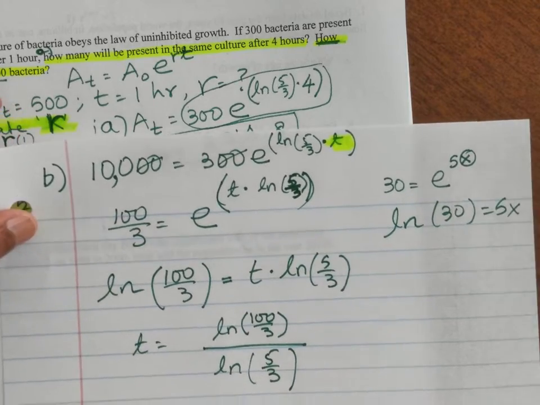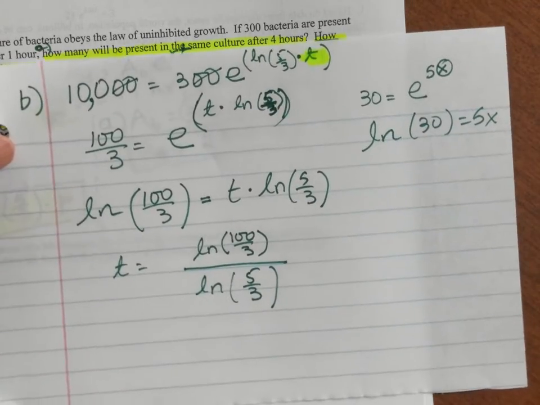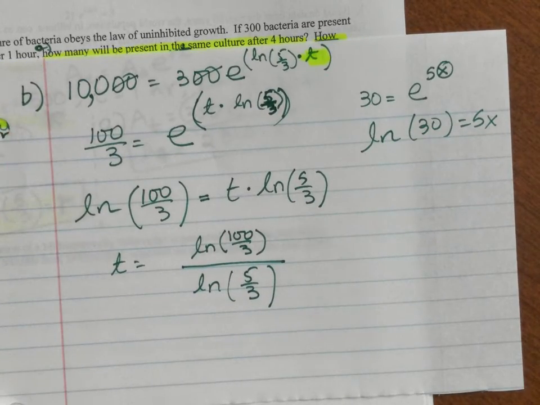So now you'll use your calculator. In your calculator you will put ln of 100 over 3 divided by ln of 5 over 3. And again, if you're not sure how to do it, please call me.